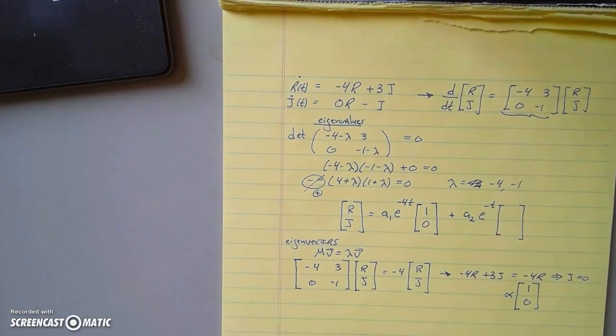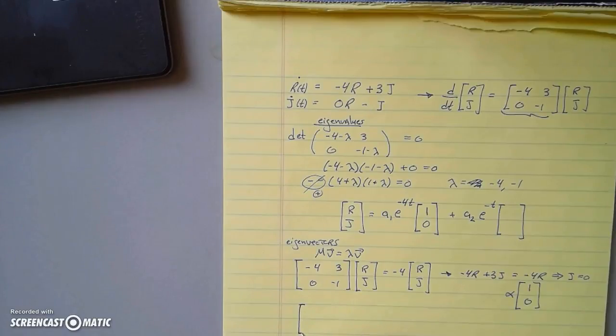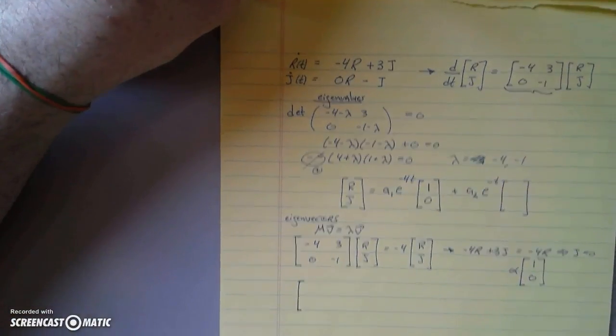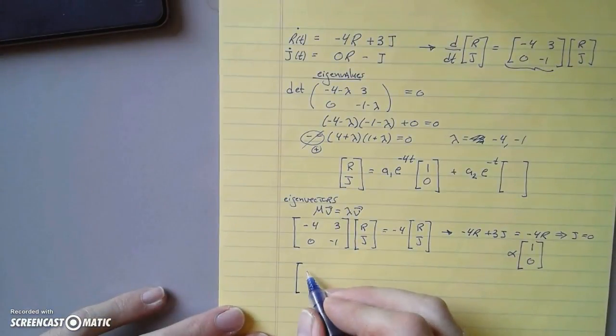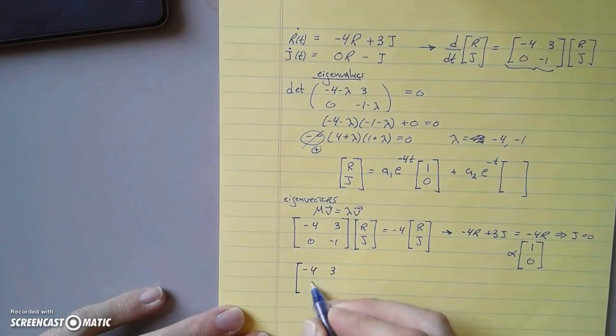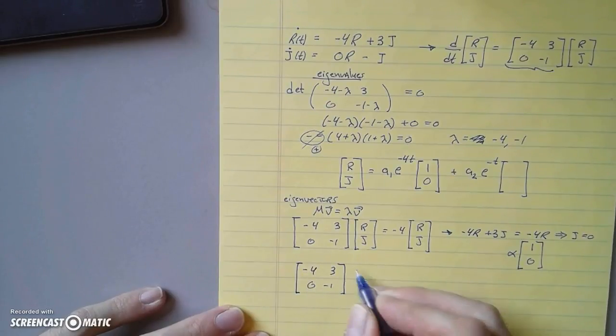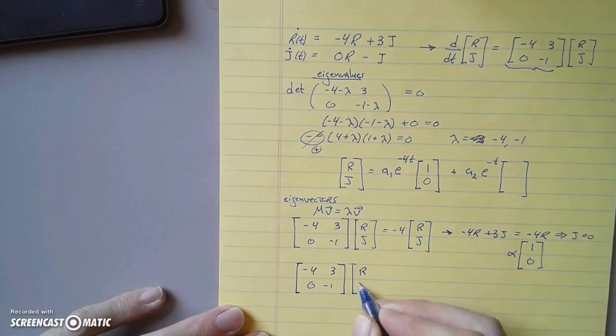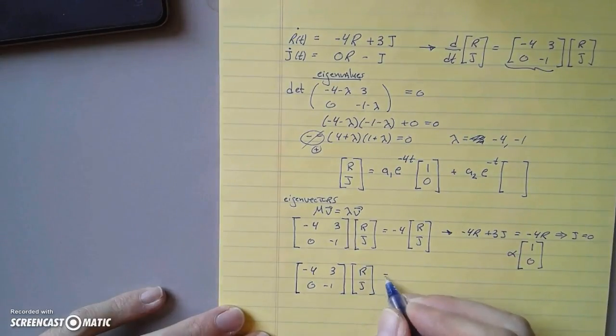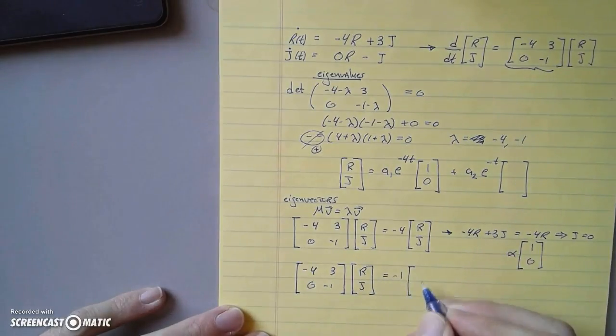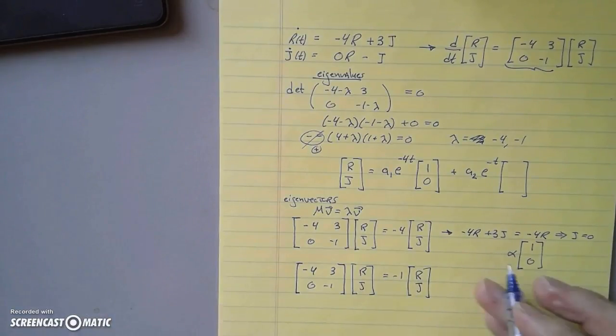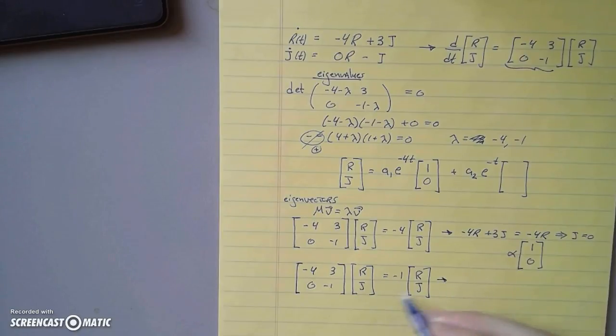Now the other eigenvector, again, still using the eigenvalue equation. This is the fundamental equation. So set this up. This time we're looking for an eigenvector that has an eigenvalue of -1. So we'll do this out.